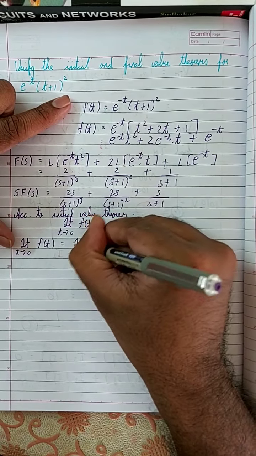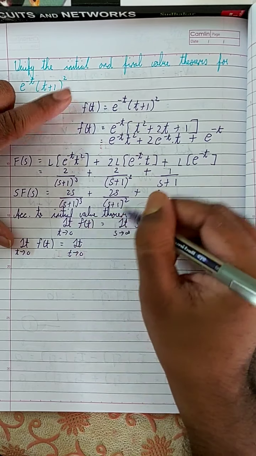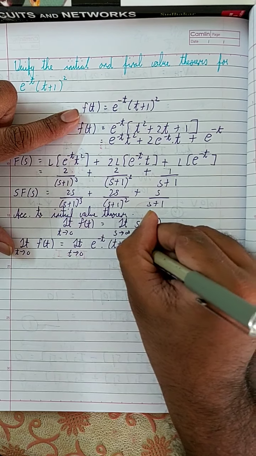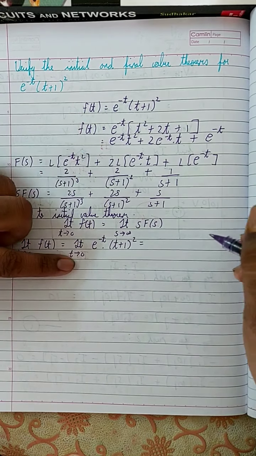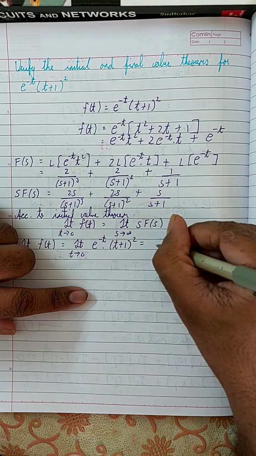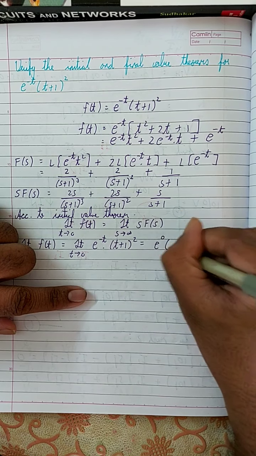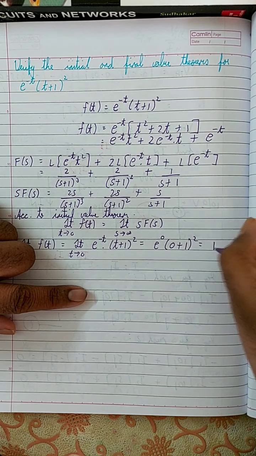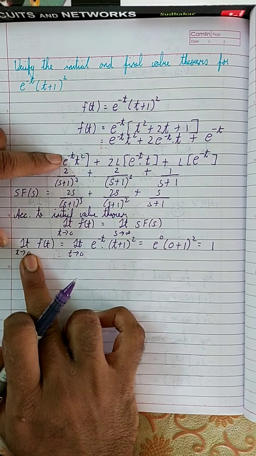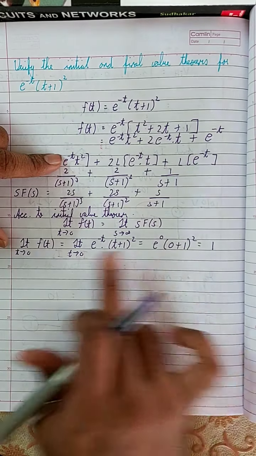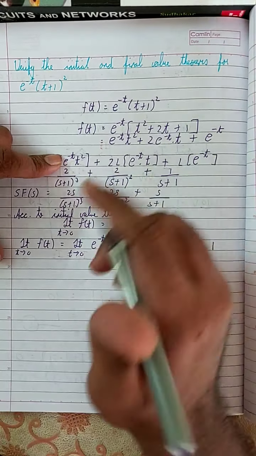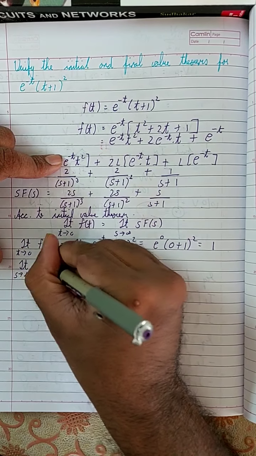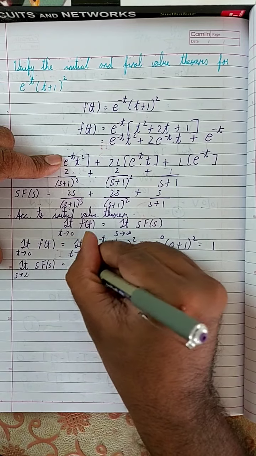So therefore limit as t tends to 0 of f of t is e raised to minus t into (t plus 1) the whole square. Substituting t as 0, I will get e raised to 0 into (0 plus 1) the whole square, which is equal to 1. So therefore the initial value in time domain is 1, so the value in s domain should also be 1.